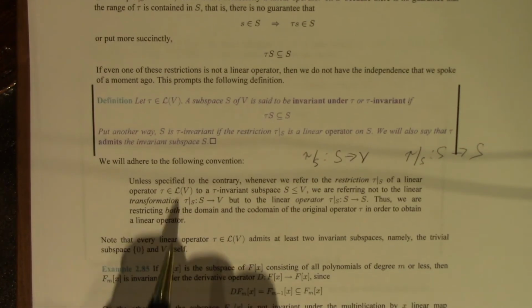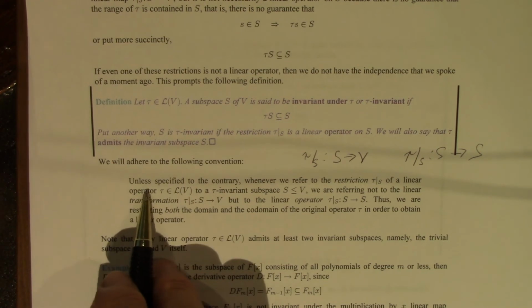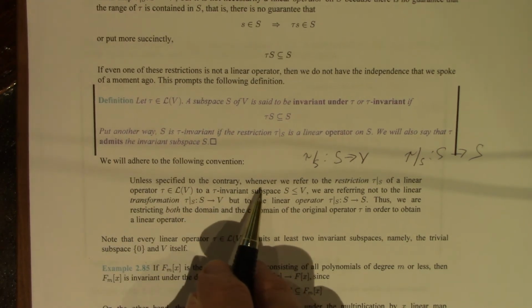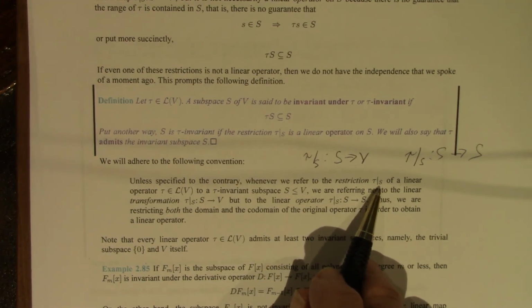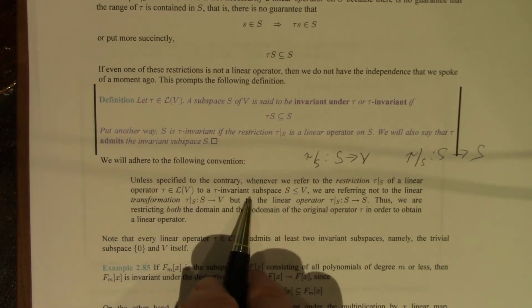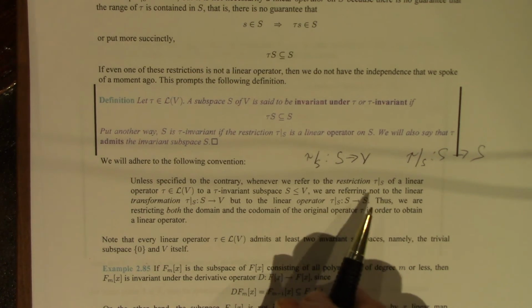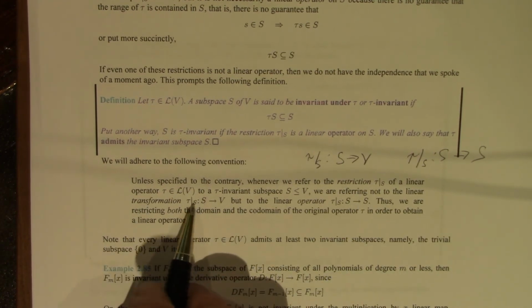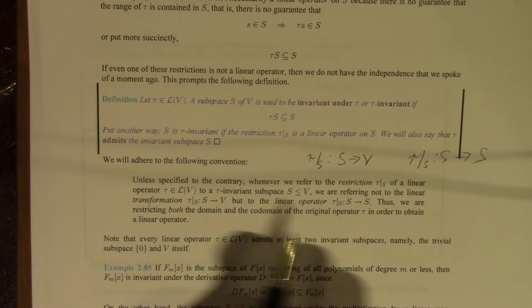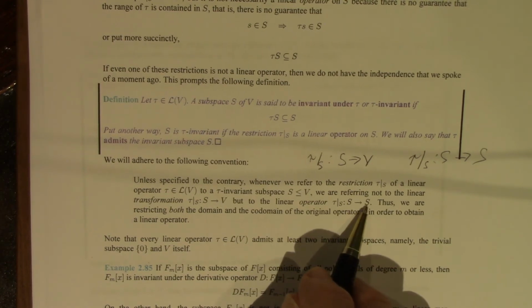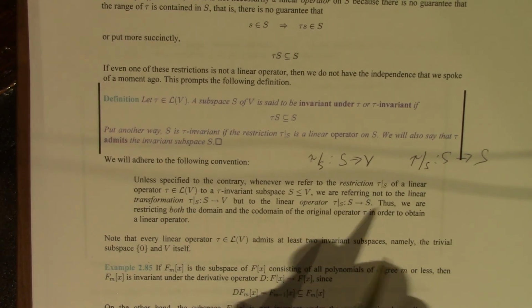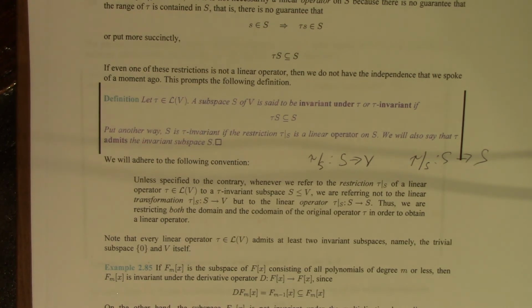So here's the convention we will adhere to. Unless specified to the contrary, whenever we refer to the restriction, tau restricted to S, of a linear operator tau to a tau invariant subspace S, we are referring not to the linear transformation from S to V, but to the linear operator from S to S, on S. Thus, we are restricting both the domain and the codomain of the original operator in order to obtain a linear operator.